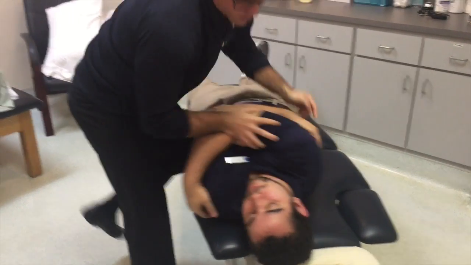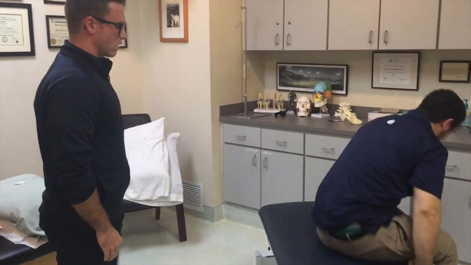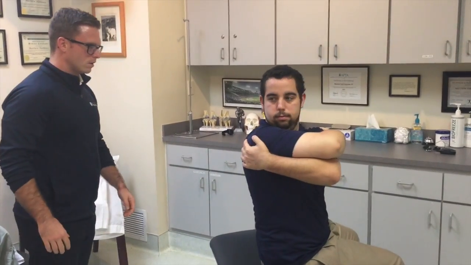There we go, good. Go ahead, Pat, sit on up and see if that improved. Cross your arms, and then rotate right. And as you can see, you got a little bit better range of motion.